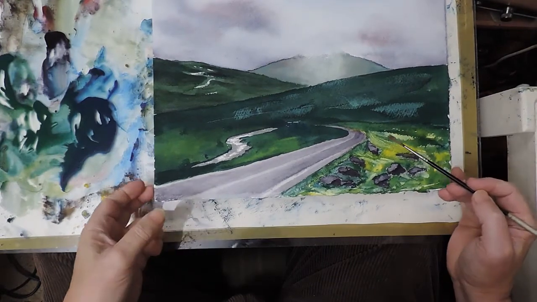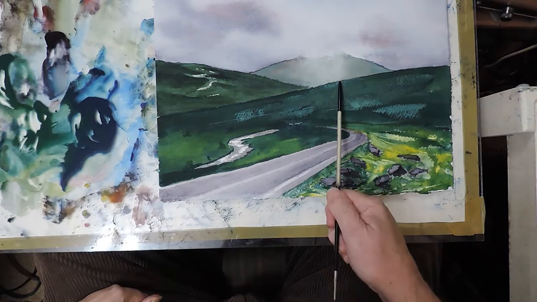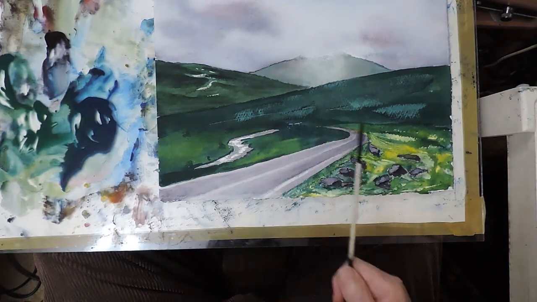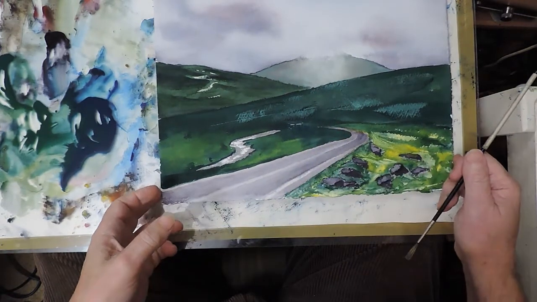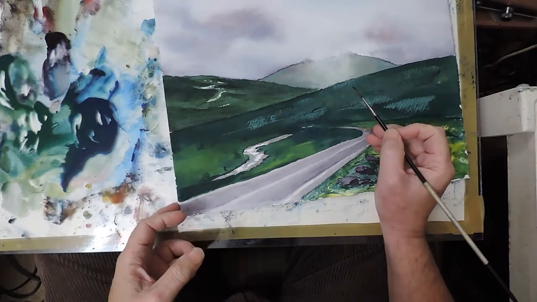Okay, overall that's not too far away from what I wanted, but I realise there's a sort of big white stripe going down here, so I think I might just try and darken a little bit underneath that, at the bottom of the hill.